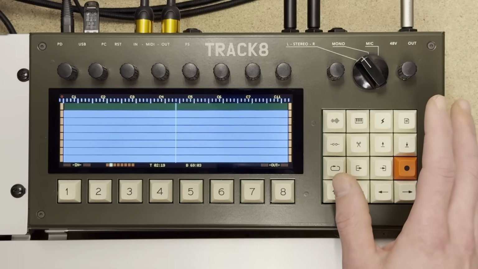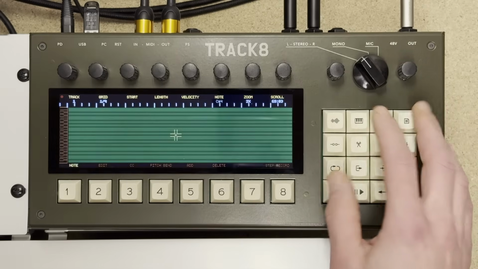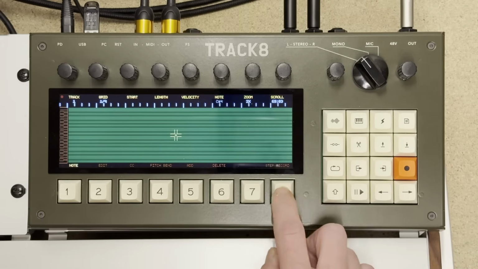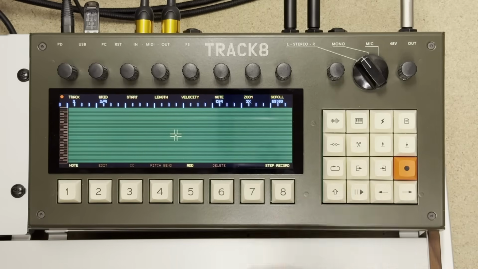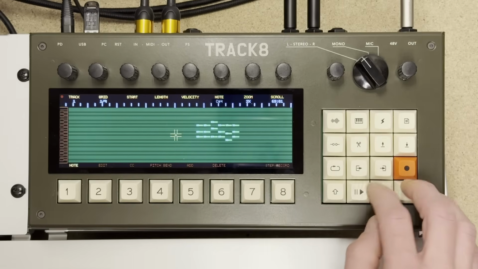We also have a MIDI detail view. So with Shift and MIDI, you go to the detail view, now here for track 1. We have a step recorder in there, so you can activate the step recorder, and now I can just add a couple of notes here and play them back.